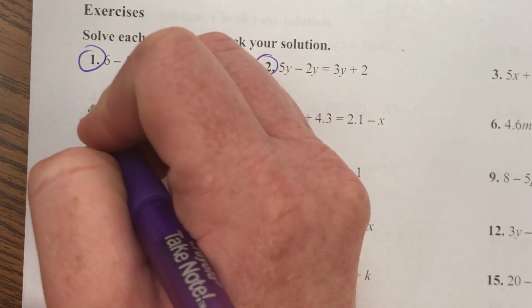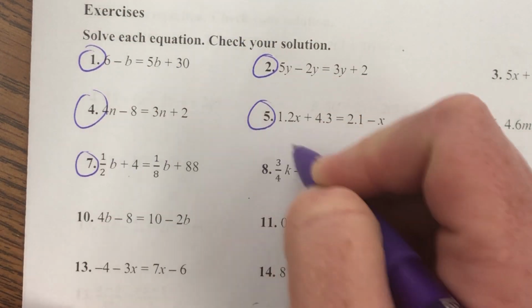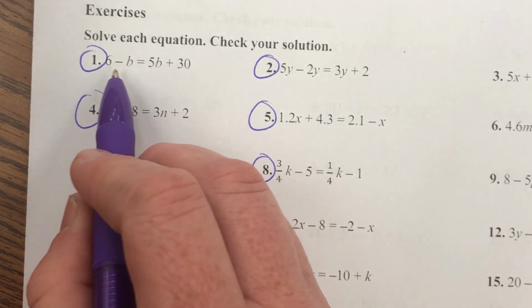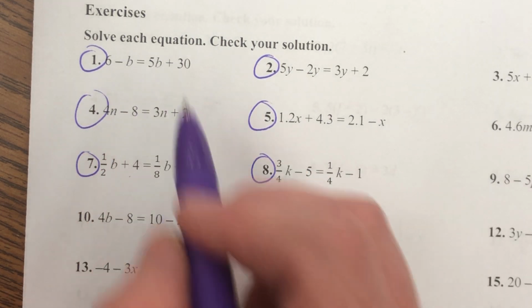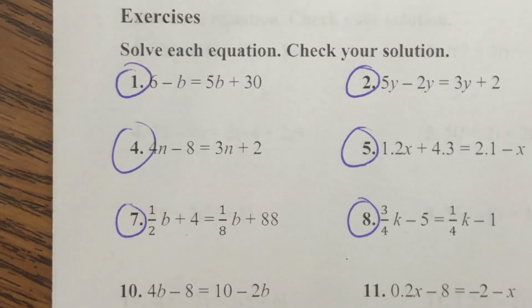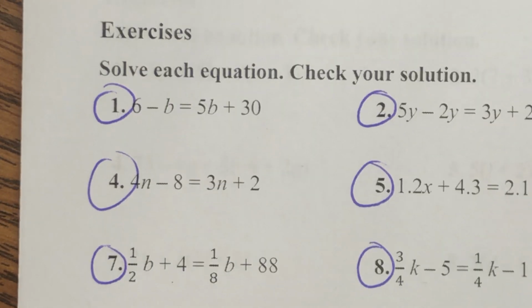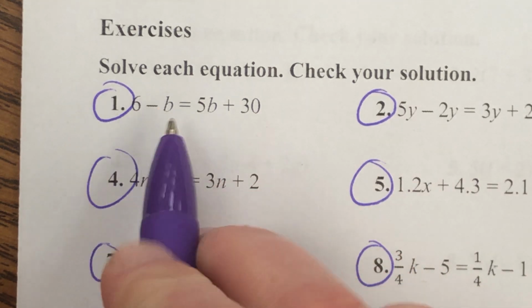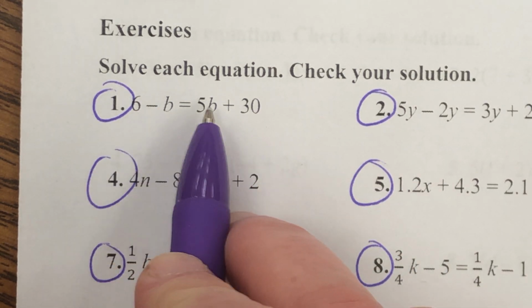1, 2, just these 6 that we can see. All right, 6 minus b equals 5b plus 30. So I want to solve, here I'll zoom in a little bit. I don't have much room here. They don't give you very much room to write. So I'm going to add b on both sides of my equal sign.